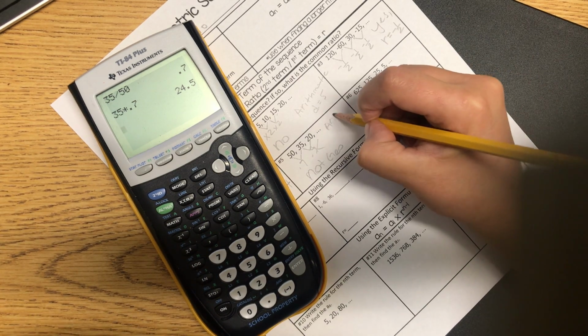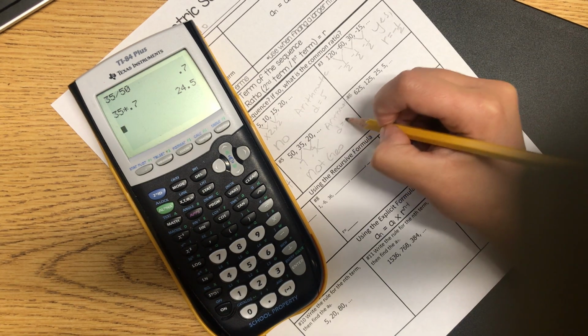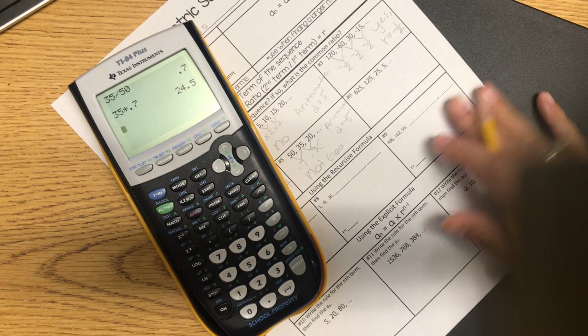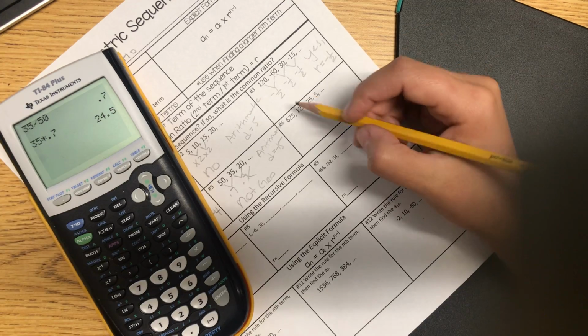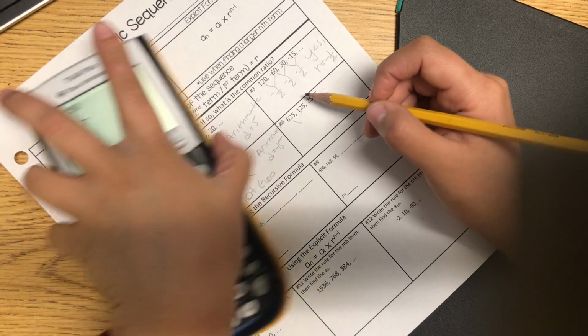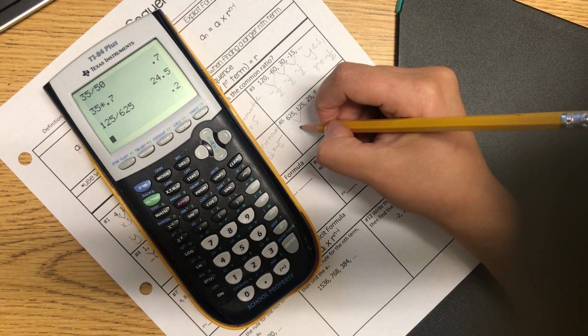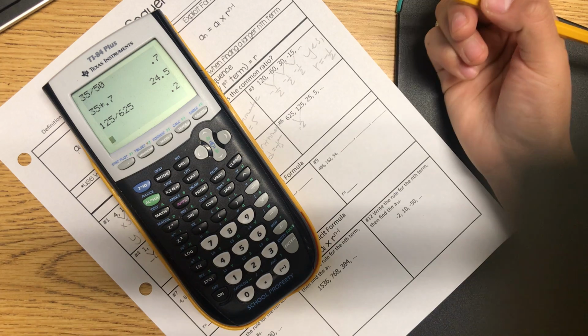So this one is actually arithmetic because my common difference is negative 15, subtracting 15. Number 6, from 625 to 125, what am I multiplying by? Well, to be sure, I would do my second term divided by my first term. So it looks like I'll be multiplying by 0.2.